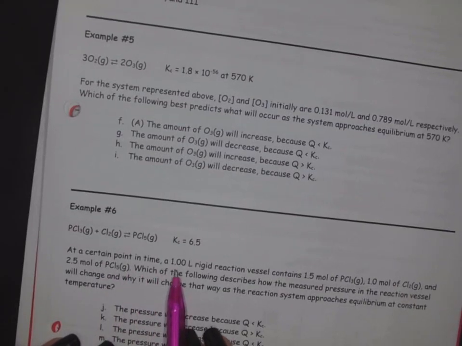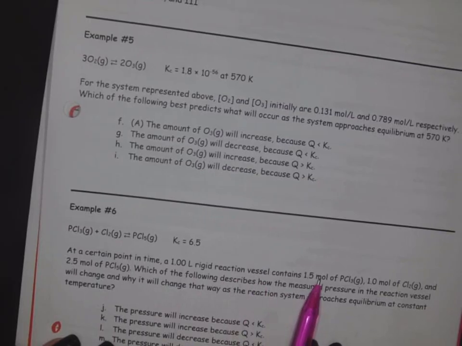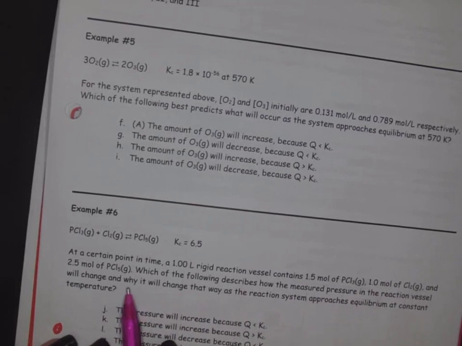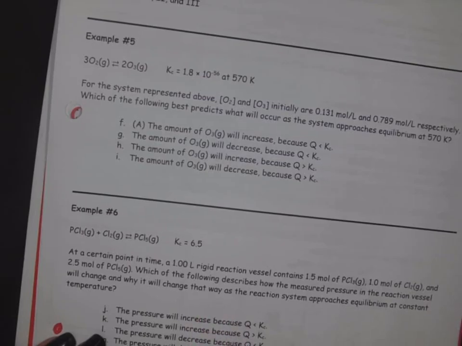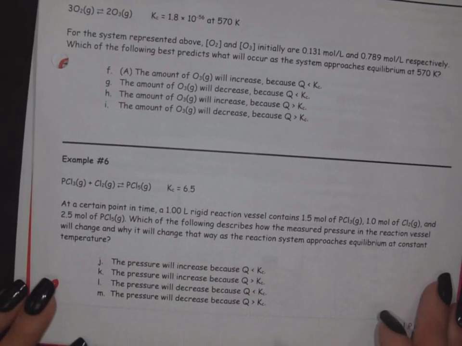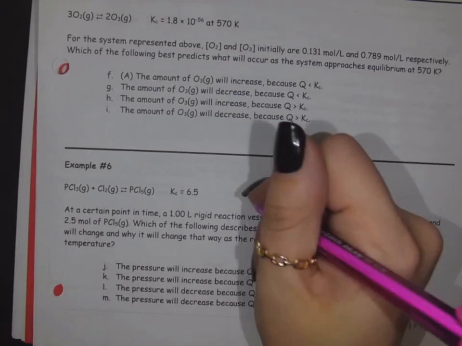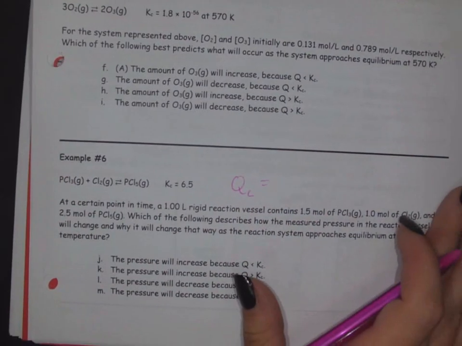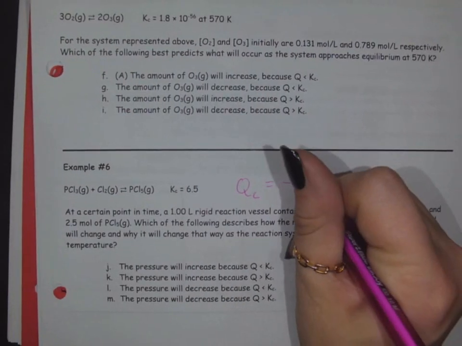At a certain point in time, a 1 liter rigid reaction vessel contains this, and this. Which of the following describes how the measured pressure in the reaction vessel will change, and why it will change that way as the reaction system approaches equilibrium? This is just a comparison of Kc and Qc, that you're given all this info, and then you're just going to compare our K and our Q. All of these are gases, so they would all be part of our Q expression.